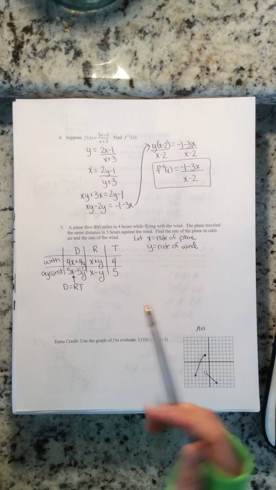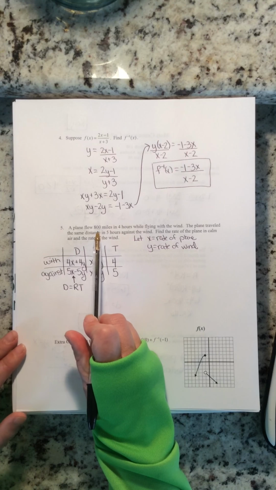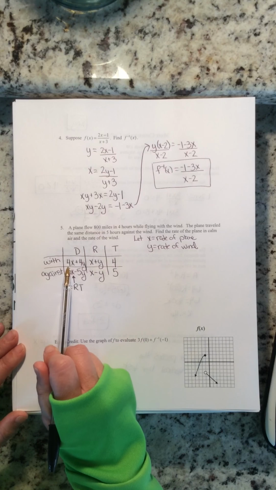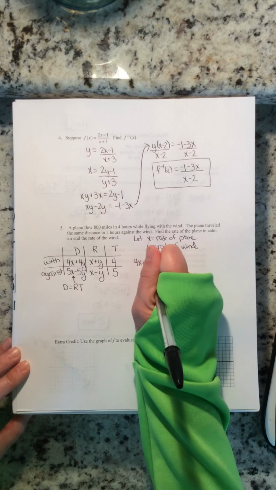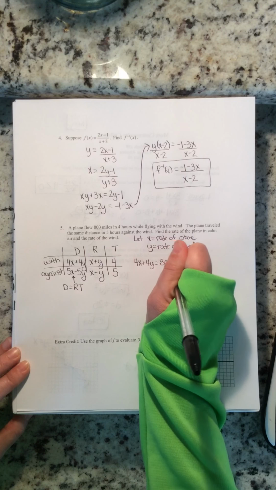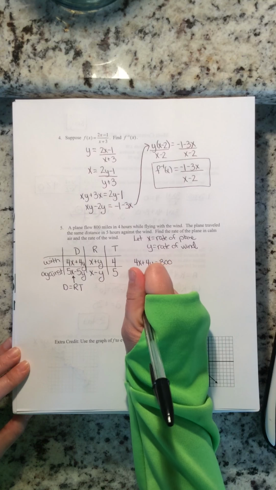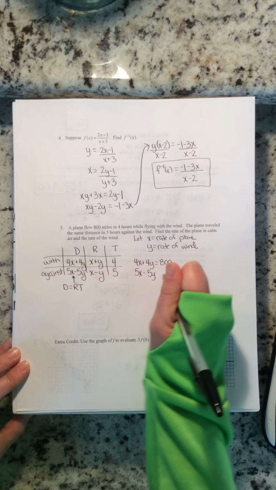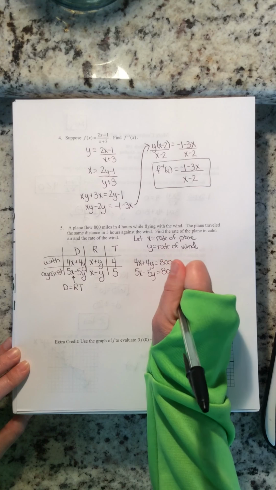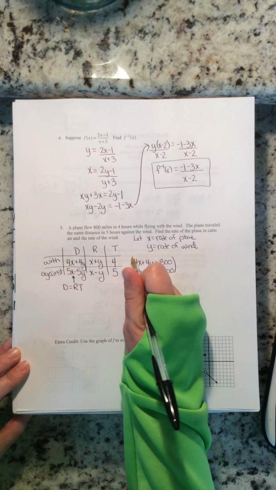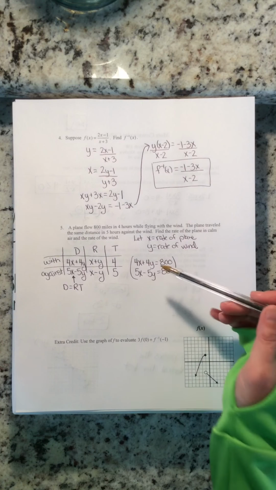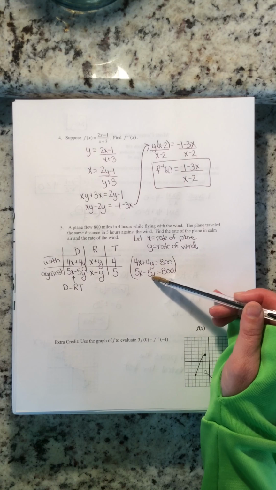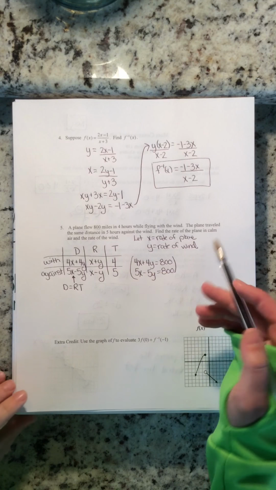Finally, we want to use the fact that that distance was actually 800 miles. So our first equation would be 4x plus 4y is equal to 800, whereas our second equation would now be 5x minus 5y is equal to 800, as the distances were the same. This is best suited for the elimination method, and I'm going to choose to eliminate the y's as one is already positive and the other is already negative.